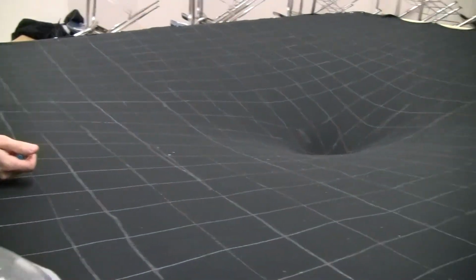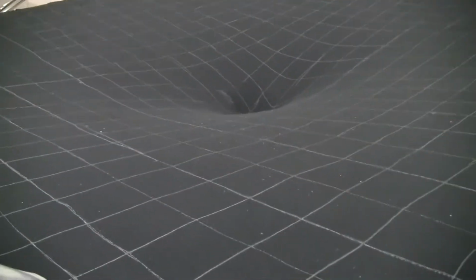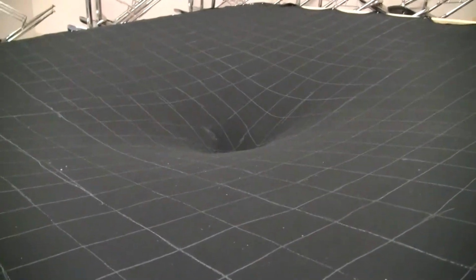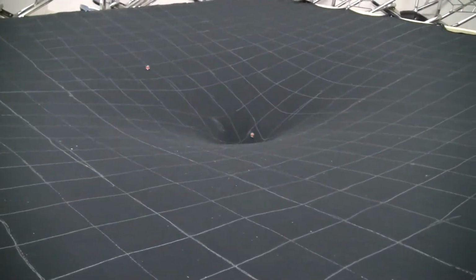And what we're interested in is how we can visualize what's actually going on when objects attain orbit, so that we can better understand why they're moving in the ways that they are, and how those objects will interact with space.